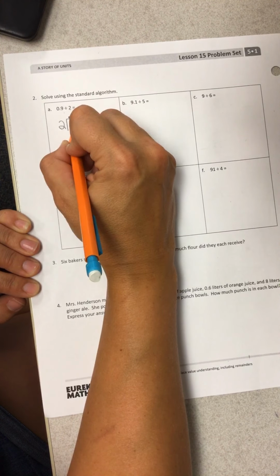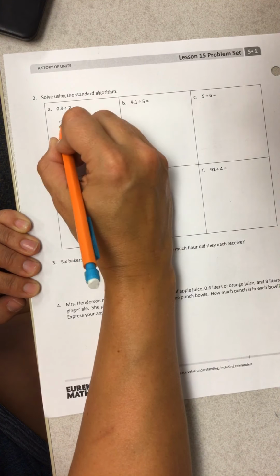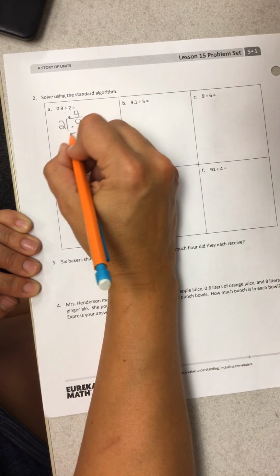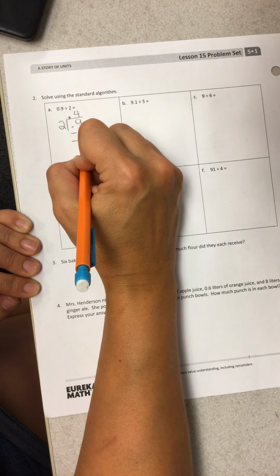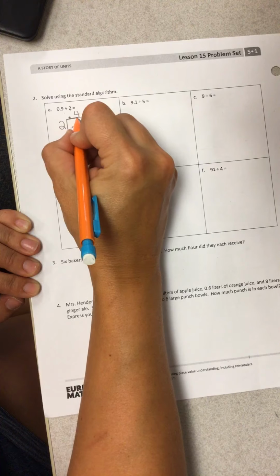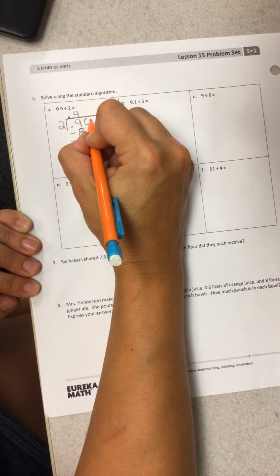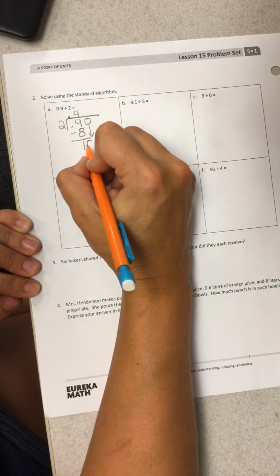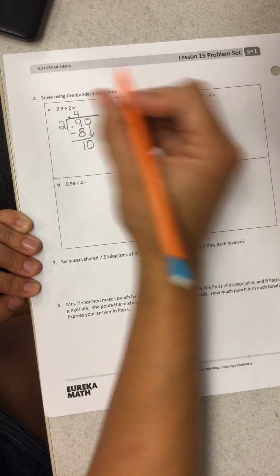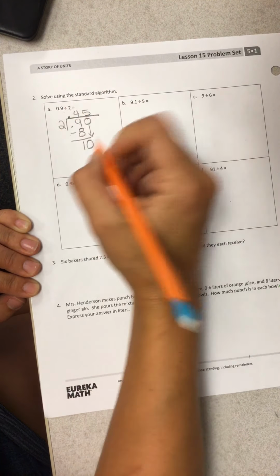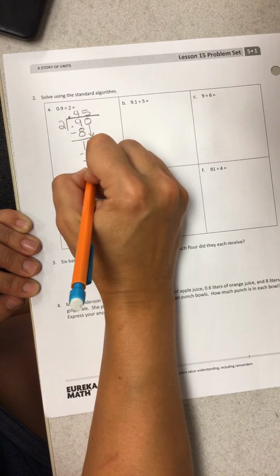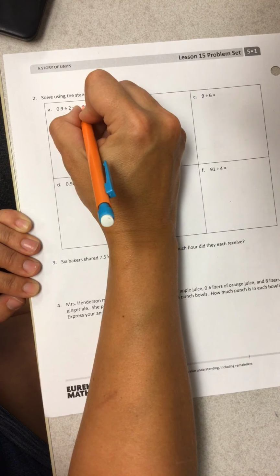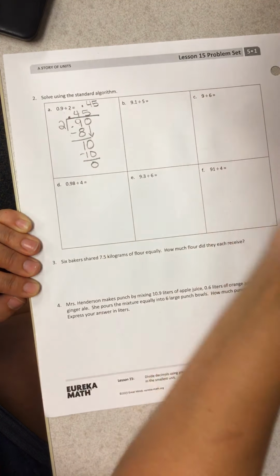4 times 2 is 8. So now I've got 9 minus 8 equals 1. Well, I can't have that remainder, so I'm just going to extend this a little bit more. I'm going to add a 0, bring down a 0. 2 goes into 10 how many times? 5. 5 times 2 is 10, and now I have 0. So this answer is 45 hundredths.